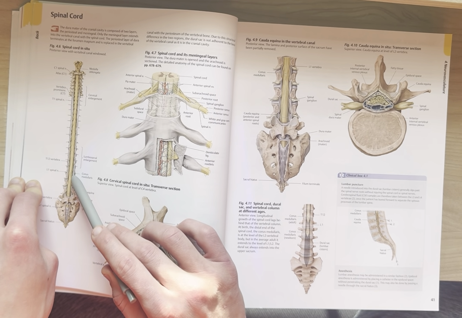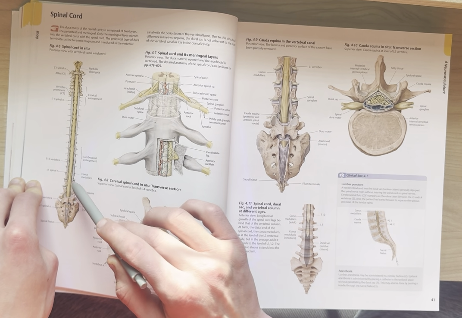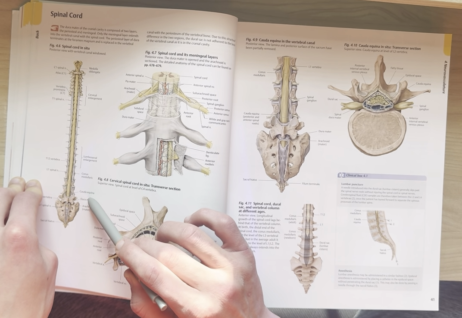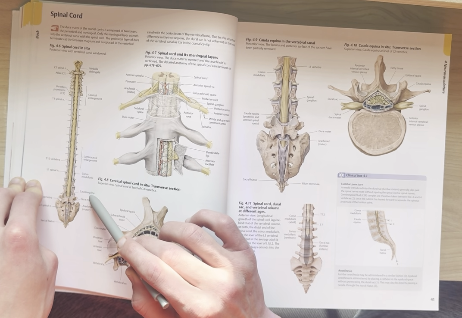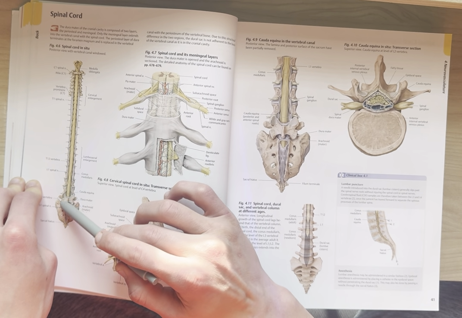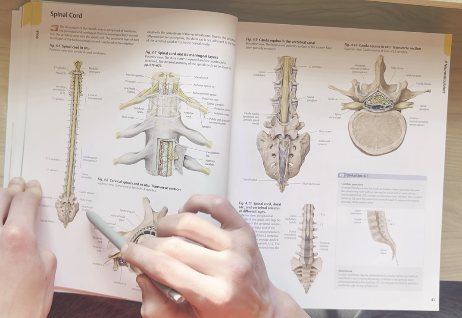And then the conus medullaris that we've talked about before, where the nerves kind of start to taper out and taper off to a greater degree. And then the cauda equina down here, which, as we've talked about before, if you haven't brushed up on your Latin recently, it means a horse's tail. So all the nerves start to really come out here, and it looks like a horse's tail.